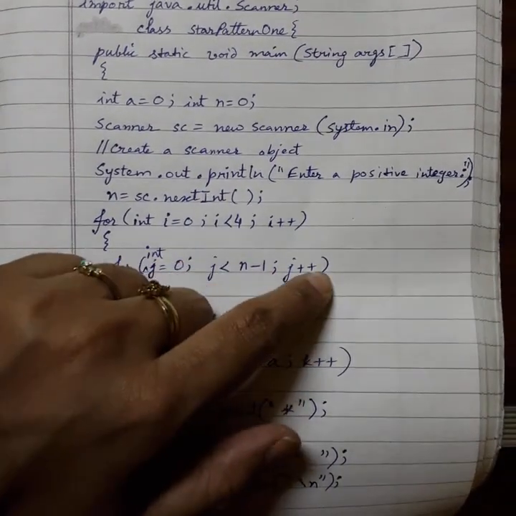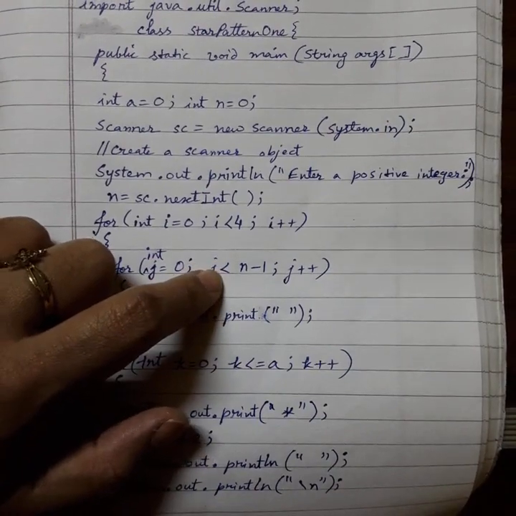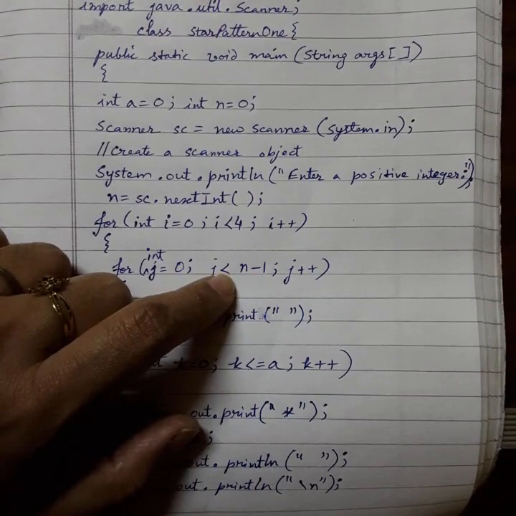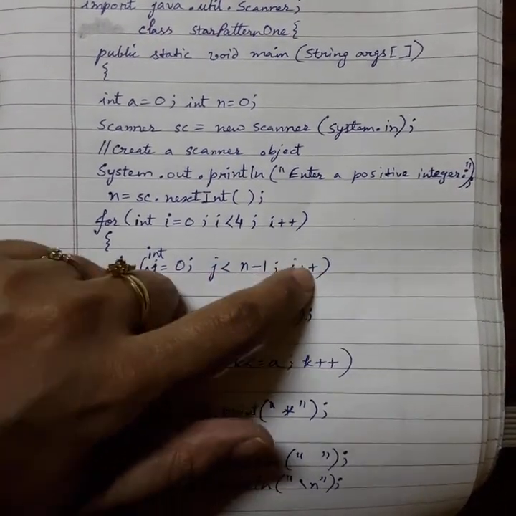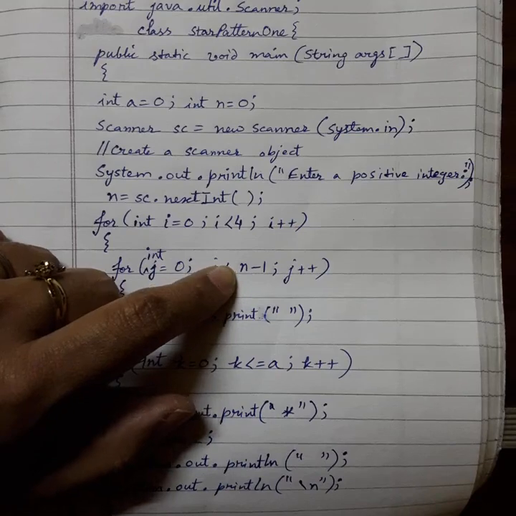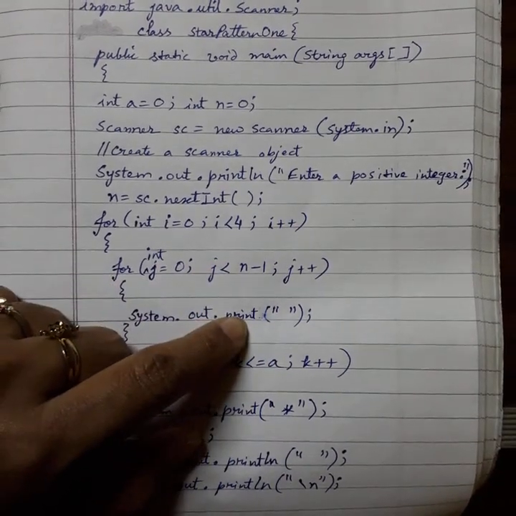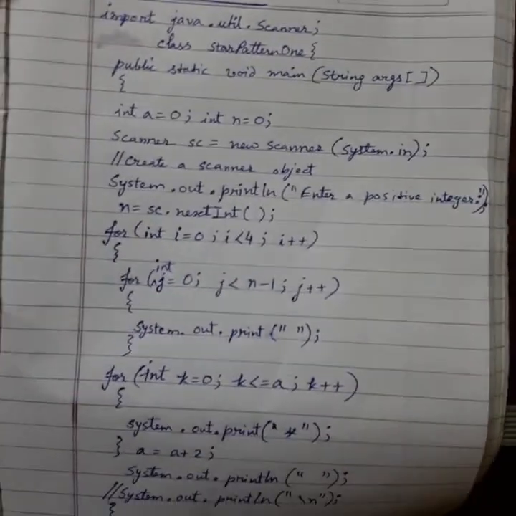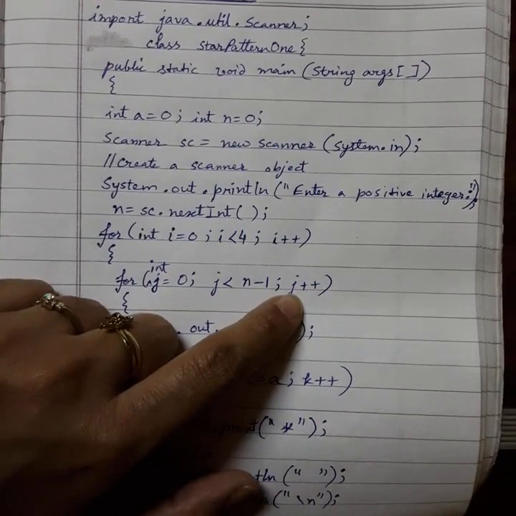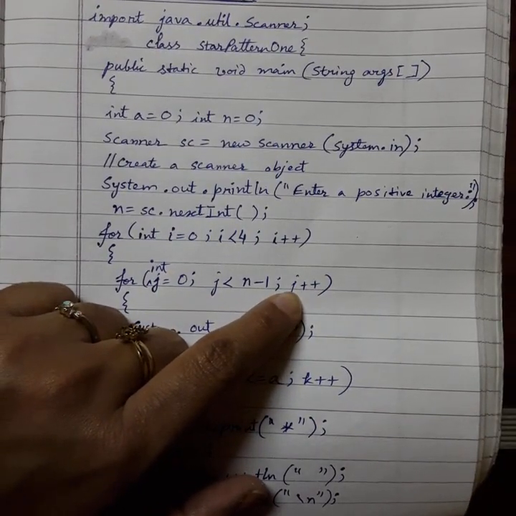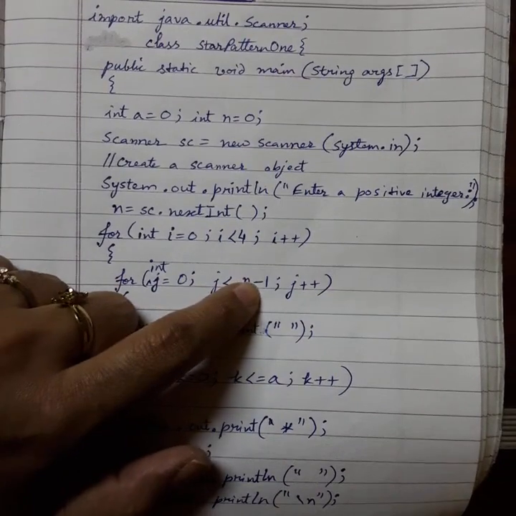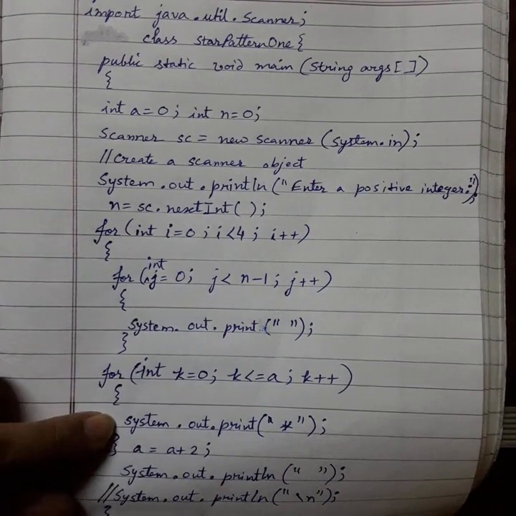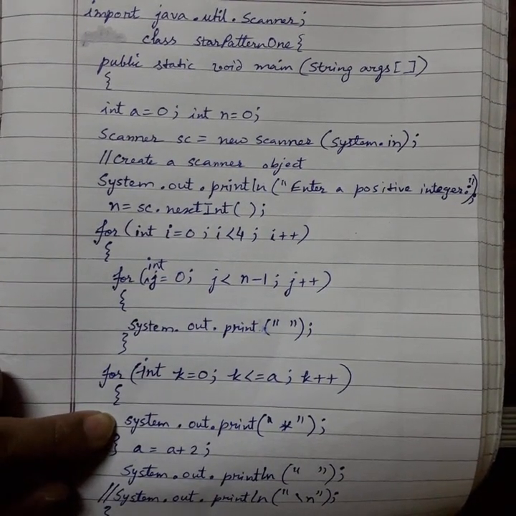Then j is incremented to 1, 1 is less than 3, yes, again a space is printed. Then j is incremented to 2, less than 3, yes, again a space is printed. So 3 spaces printed here. Then again j is incremented to 3 now, 0, 1, 2, now 3. Now 3 is less than 3? No. So it breaks from the loop and comes to the second nested for loop for stars.